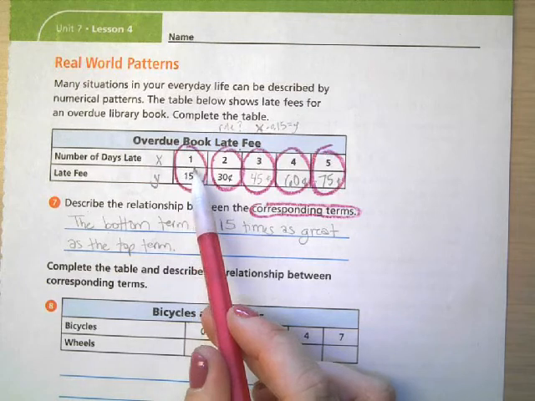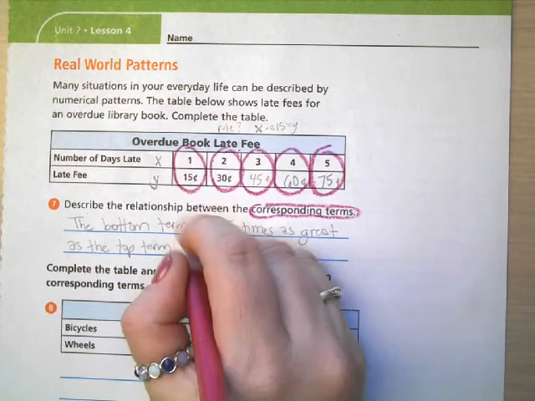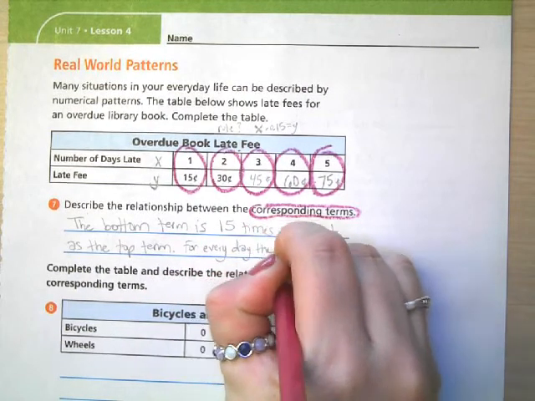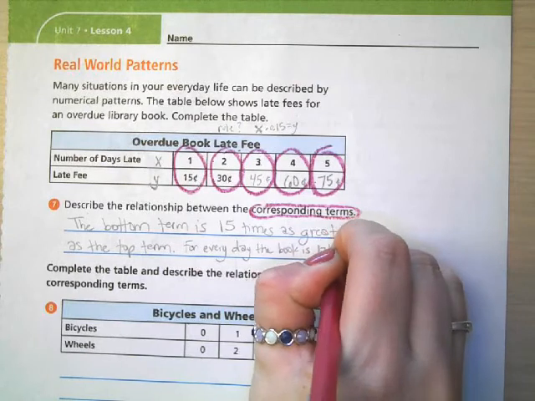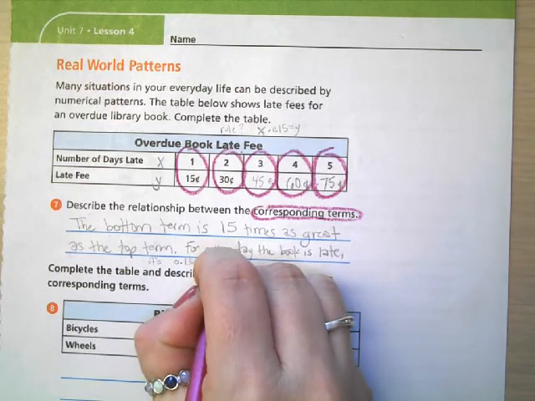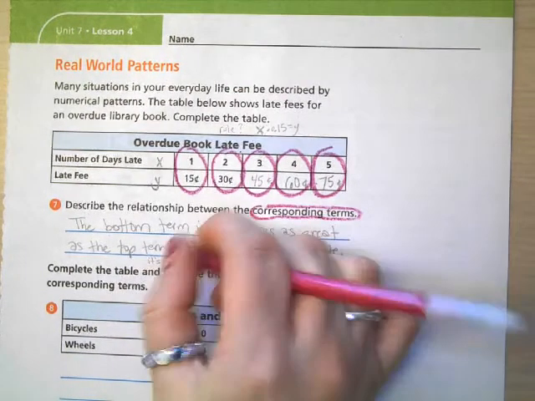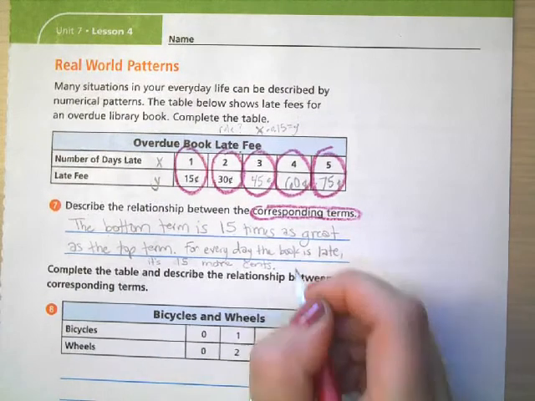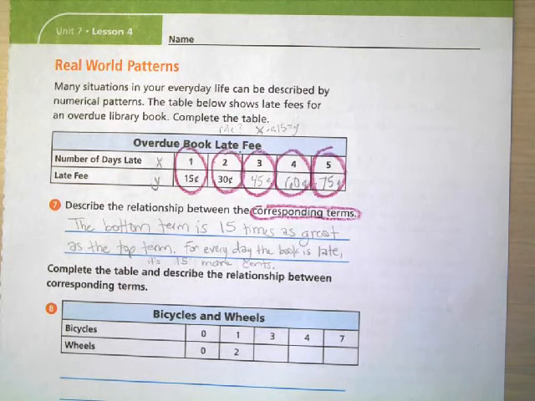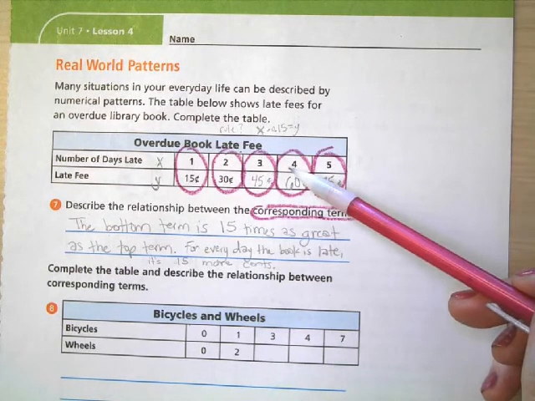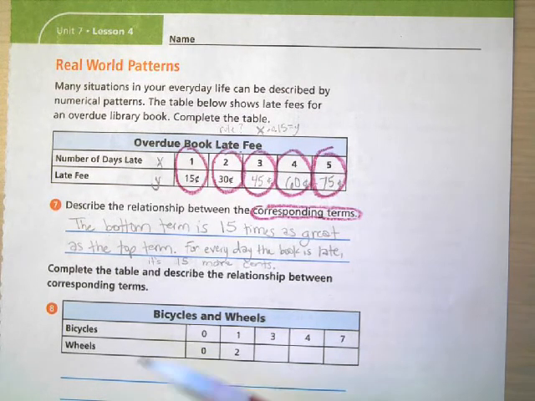Instead, I might want to say something like a relationship is for every day the book is late, it's 15 more cents. I don't need to say 0.15 more cents. I just need to say 15 more cents. Or I could have put the 15 with the cent sign, right? So again, we have these corresponding pairs between the X and the Y. So for every day it's late, it's costing me 15 cents more.